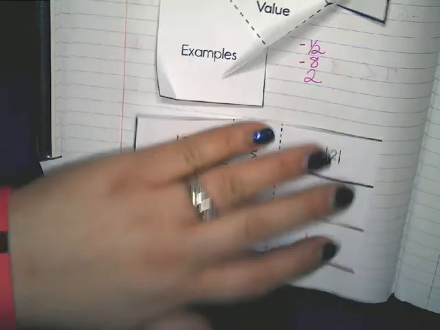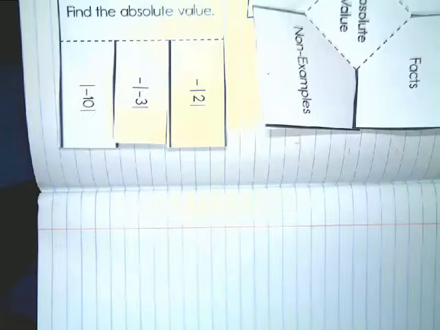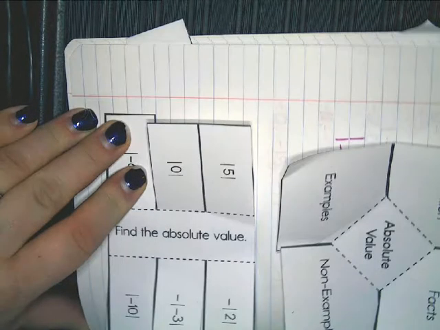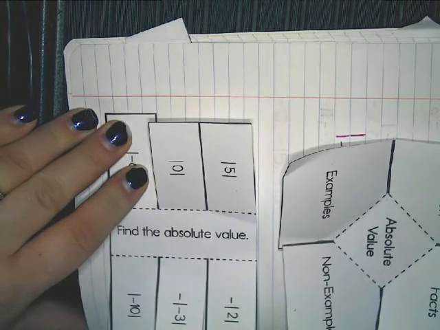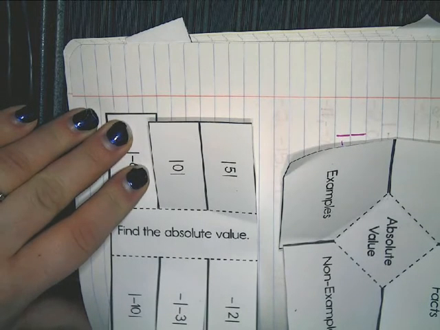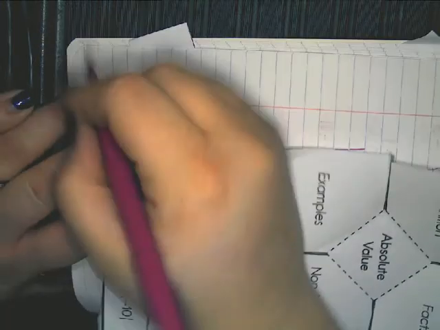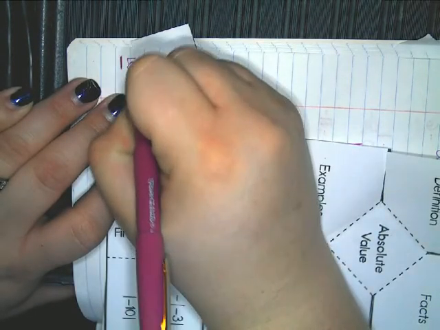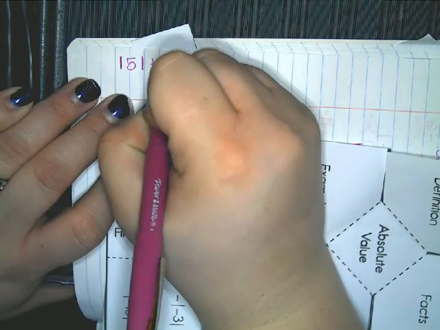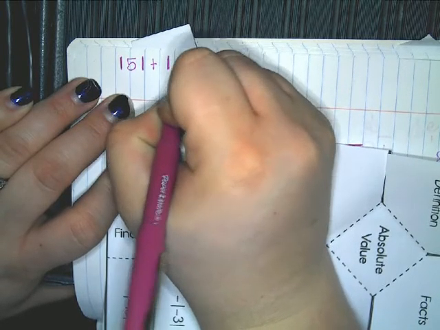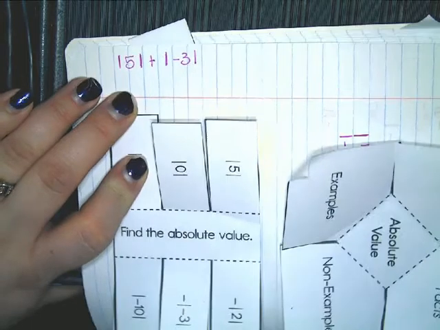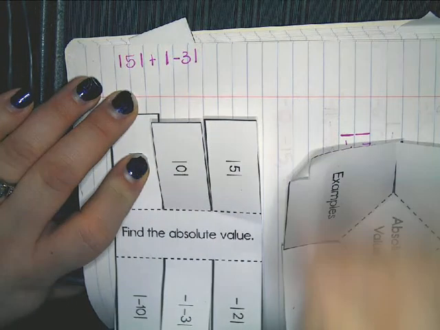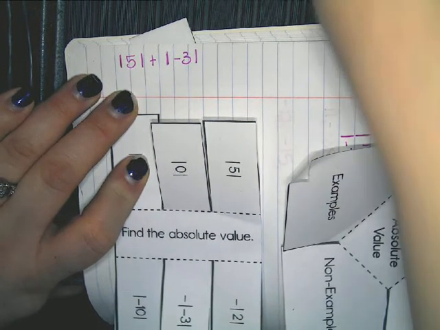Okay, I want you to turn your notebook sideways. And I want you to write this. The absolute value of 5 plus the absolute value of negative 3.